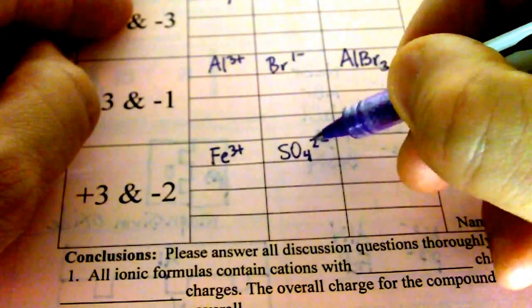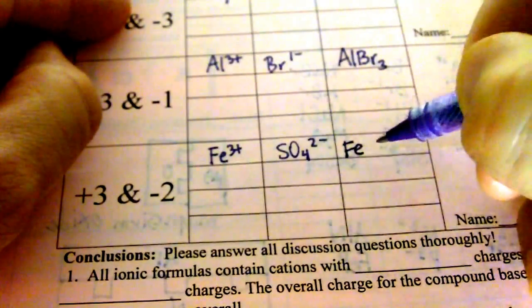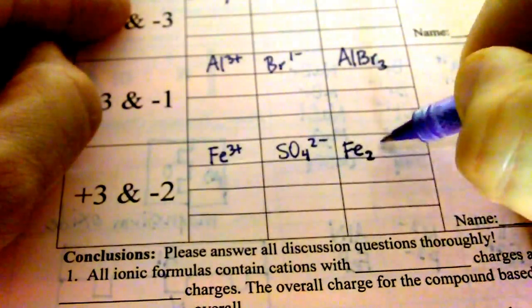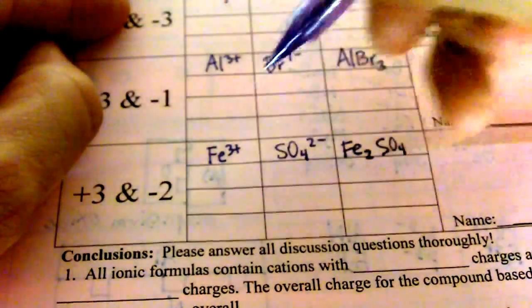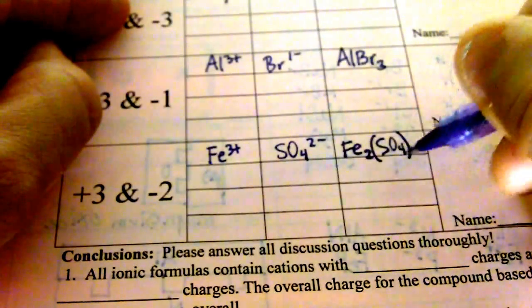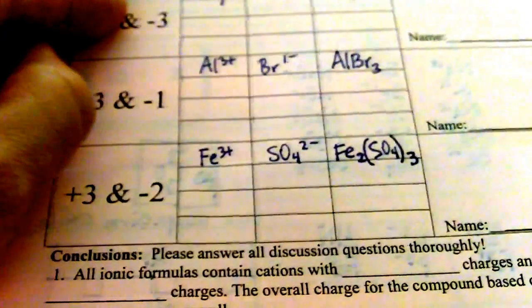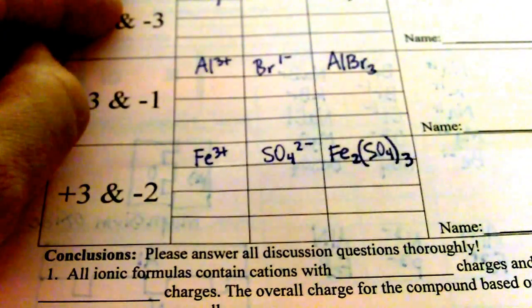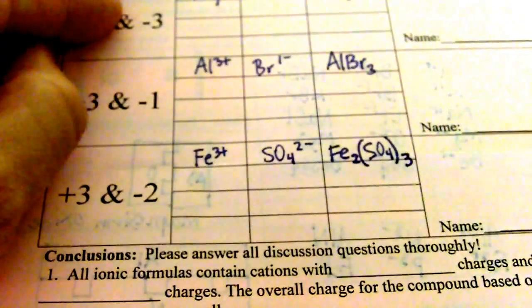The 2 from the SO4 becomes the subscript for the Fe. So we write Fe2, and then SO4. But then we need more than one. Whenever you need more than one polyatomic ion, you've got to wrap it up in parentheses and then put the subscript after the parentheses. And we have the formula for iron sulfate.